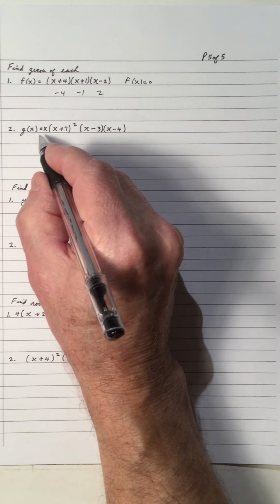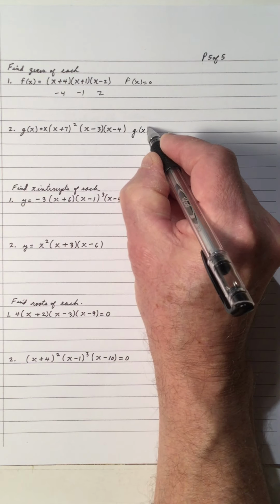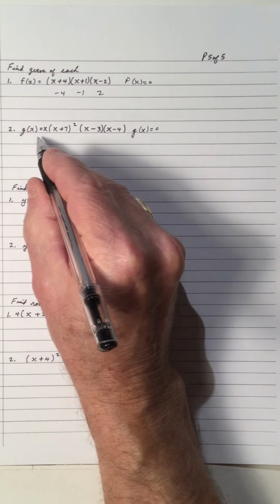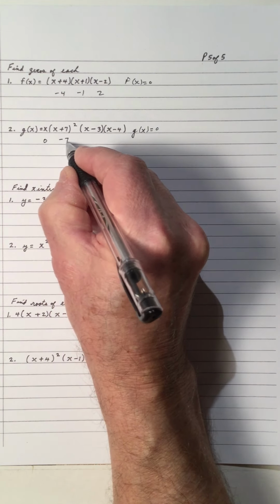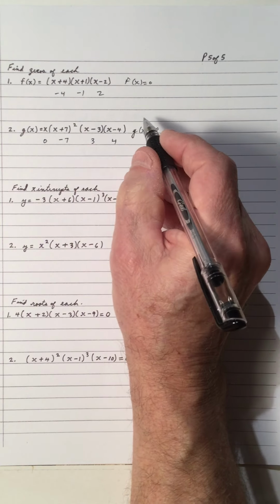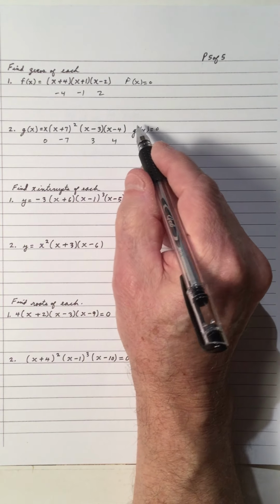For this one, again, we make g of x equal to 0, so we make this equation equal to 0. So we have a 0 here, a -7 here, a 3 right here, and a 4 right here. And that's the zeros of this polynomial.